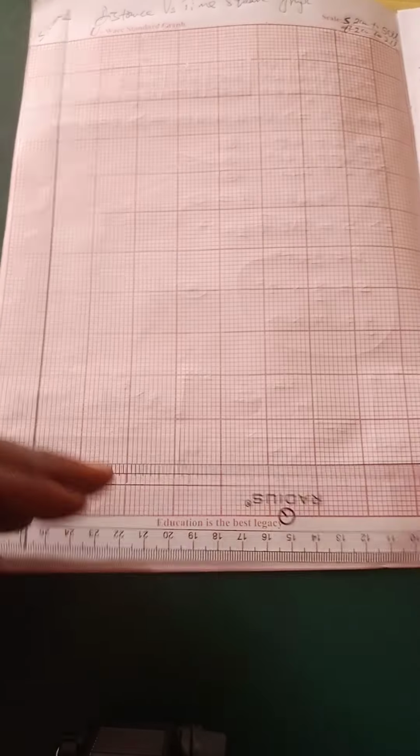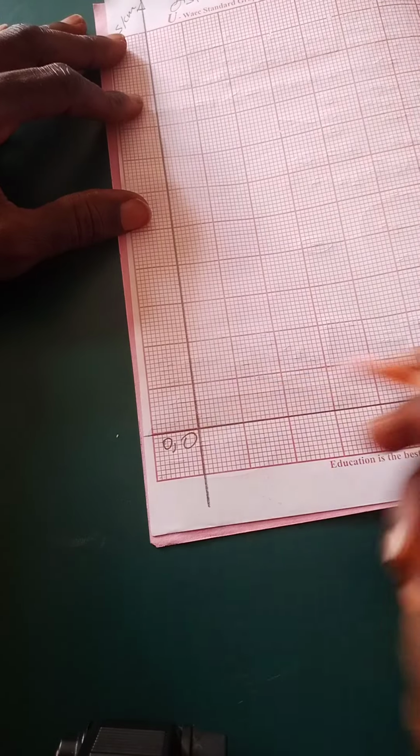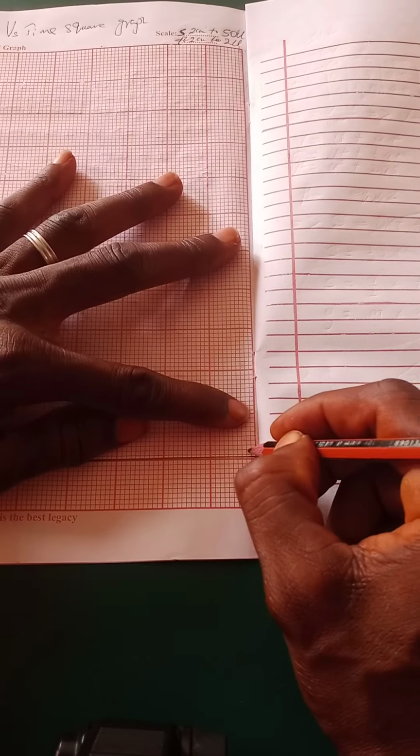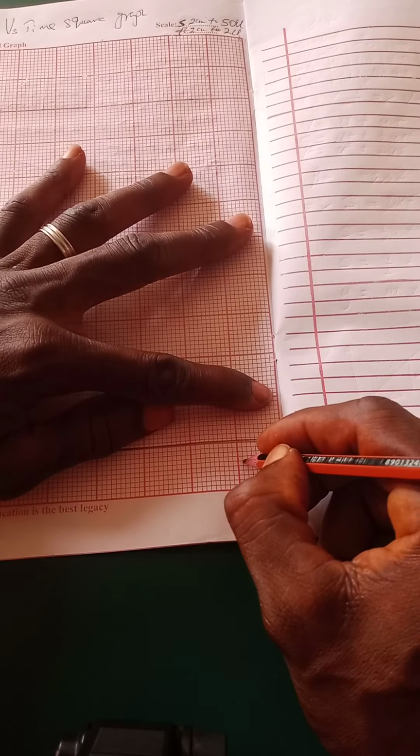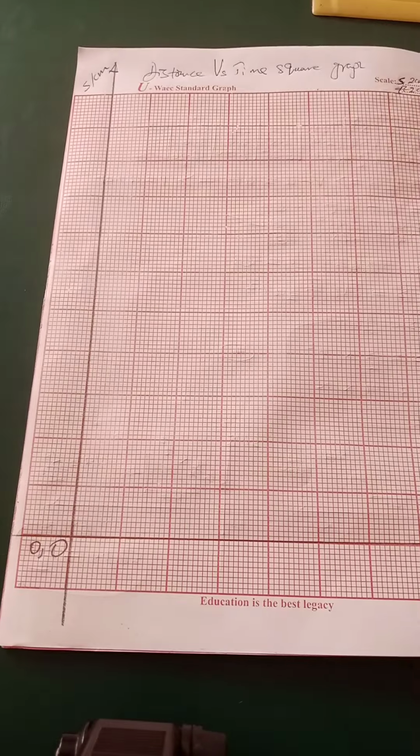Since our graph is starting from the origin, we now write 0, 0. So here, direction of the graph, this is arrow, this is t squared, seconds squared. This is your graph.